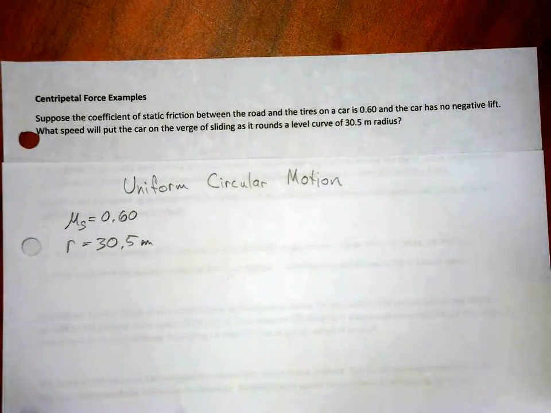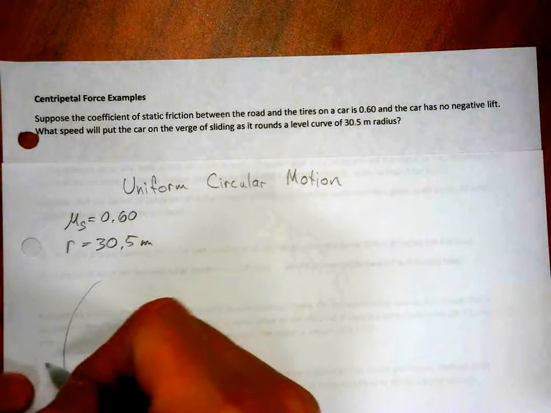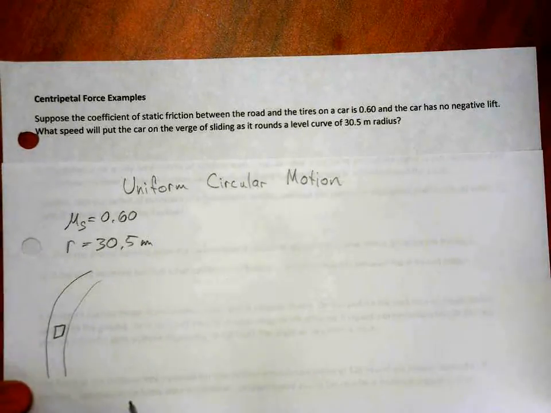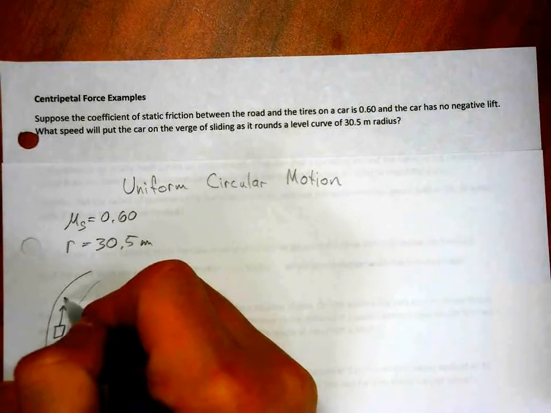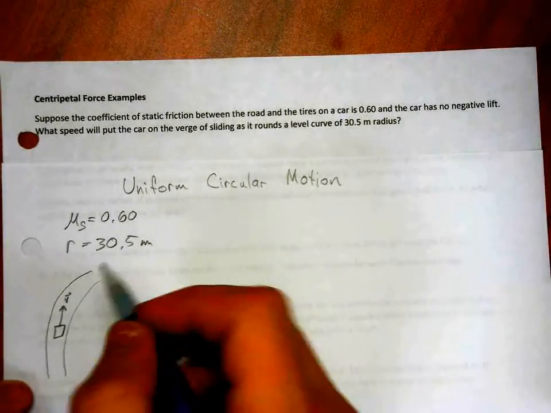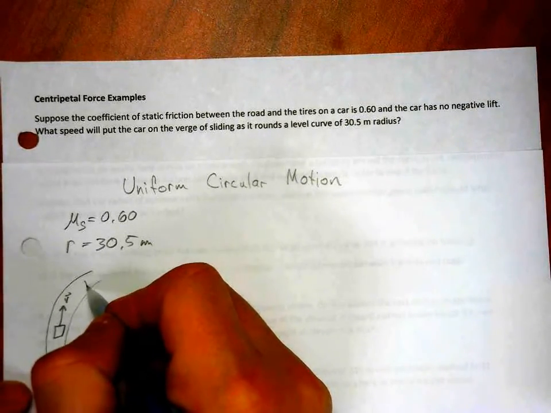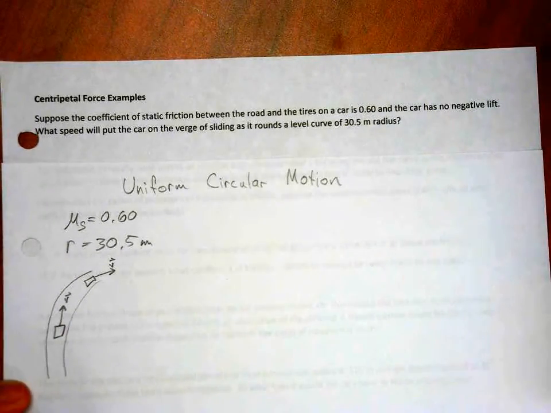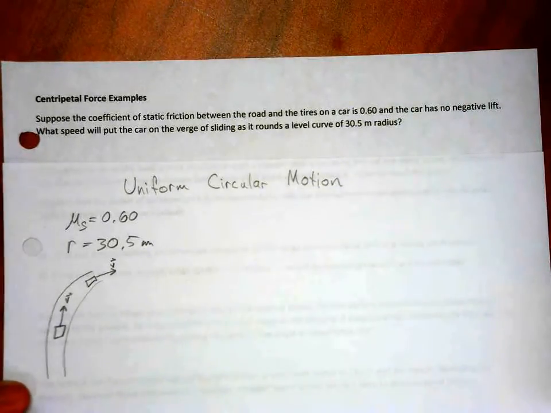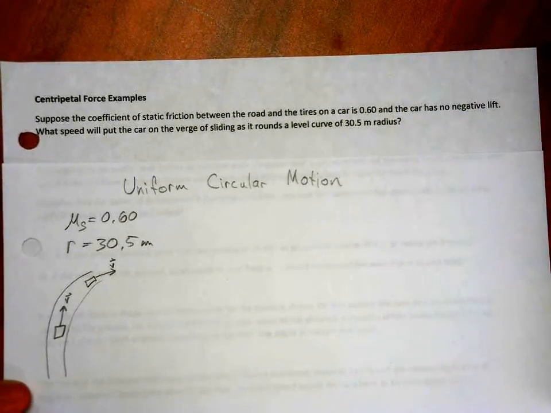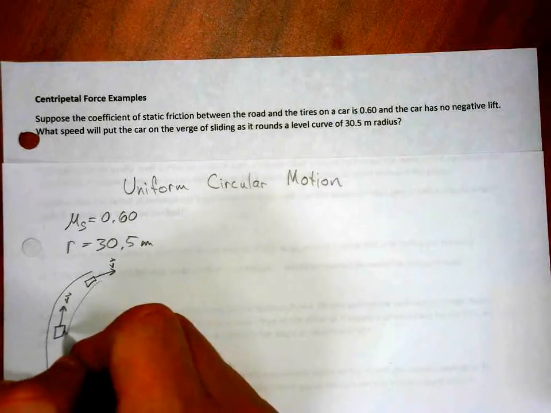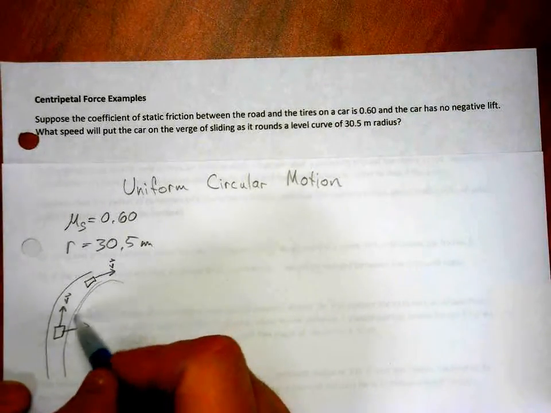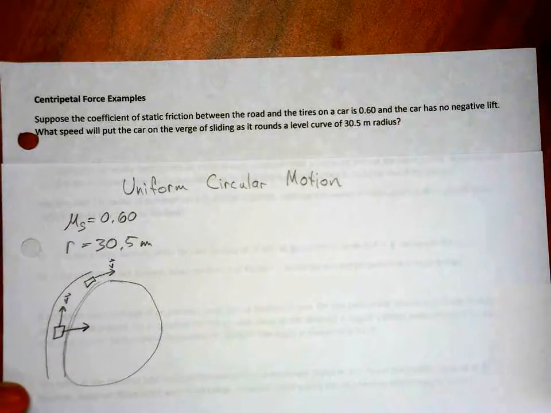Okay, so drawing a picture. Let's draw this little picture here. Got my car on the road. It is moving with some velocity in that direction. Well, it's moving in that direction at that instant. Later on, the velocity will be in that direction. But the velocity is definitely changing because it's changing direction. The magnitude stays the same, but the direction changes, meaning there must be an acceleration. What is that acceleration? That is the centripetal acceleration, which is the acceleration towards the center. So we're viewing this curve as a big circle.